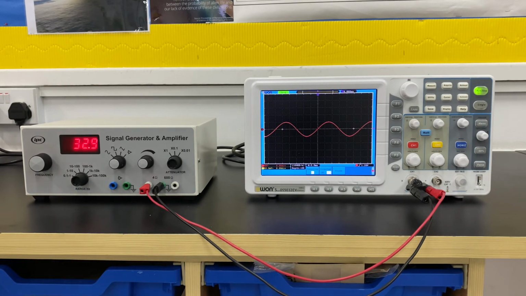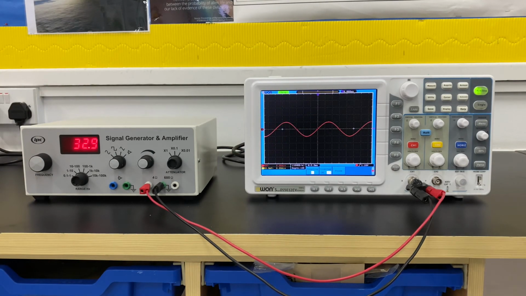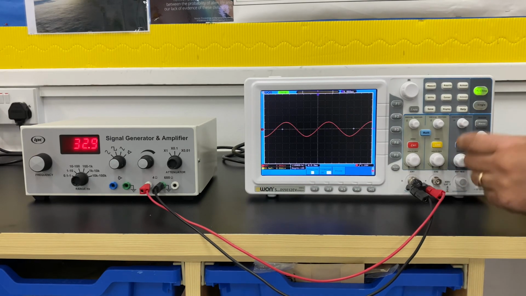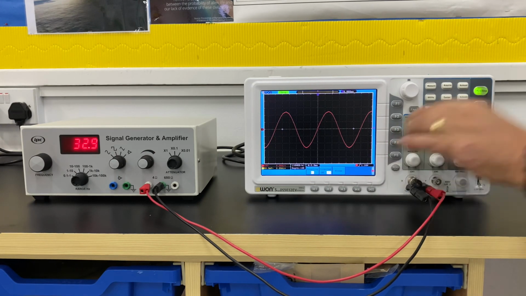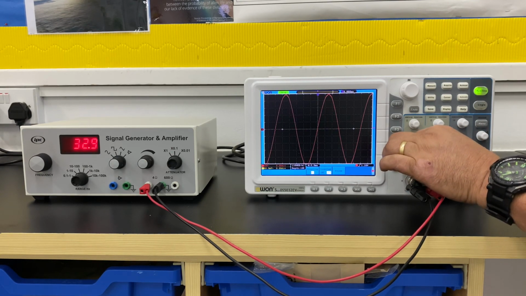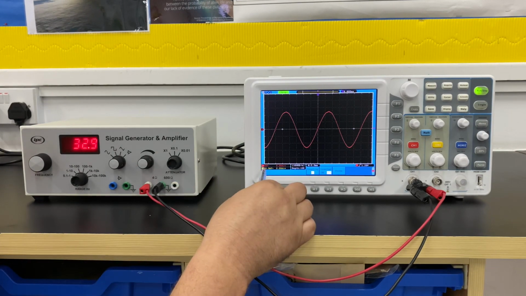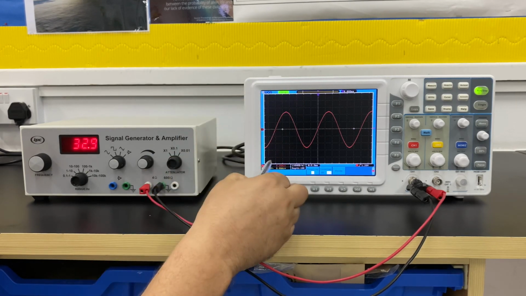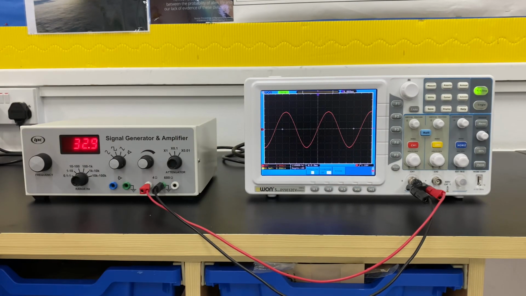That is how to use an oscilloscope to measure AC. Obviously, if we increase the volts per division, we can get a more accurate measurement for our trace. That's now on 20 volts across the whole thing, so that's 2 volts per division. So 1, 2, it's about 9 volts peak, or 18 volts peak to peak. Right, there you have it. Thank you.